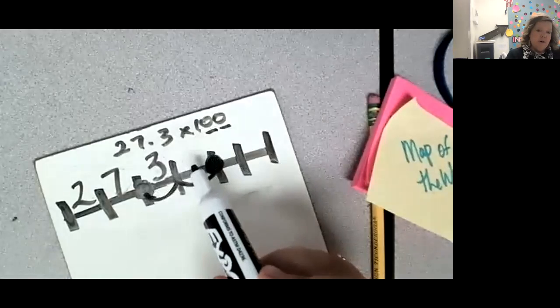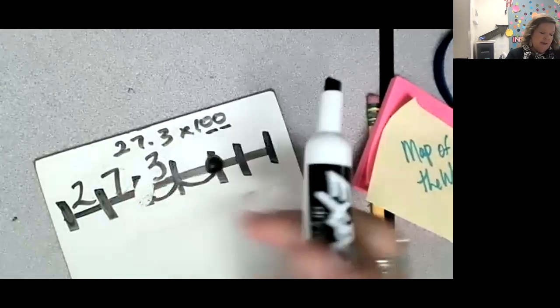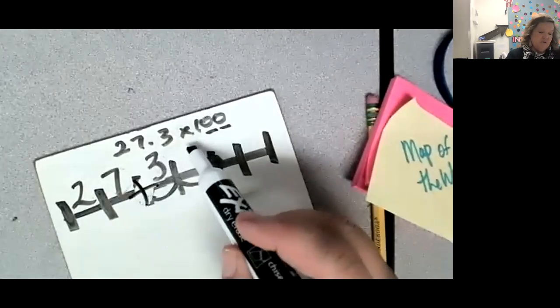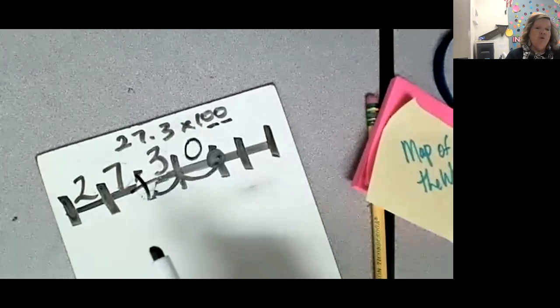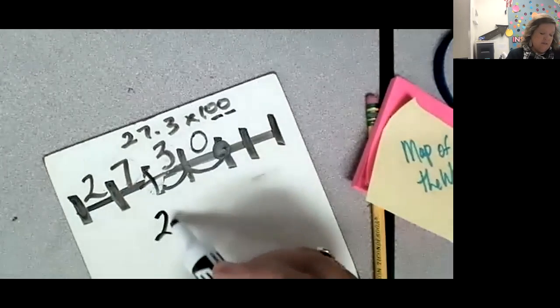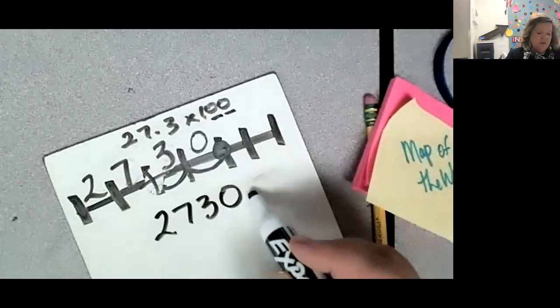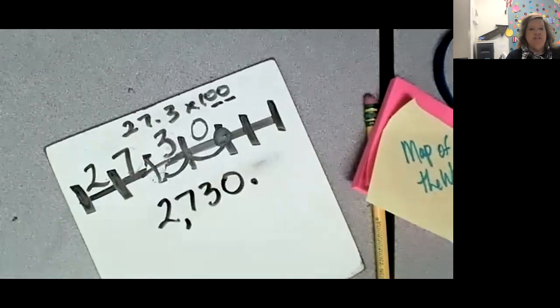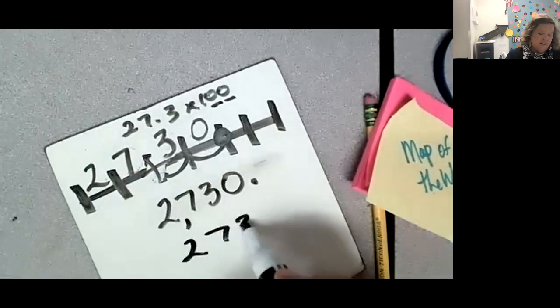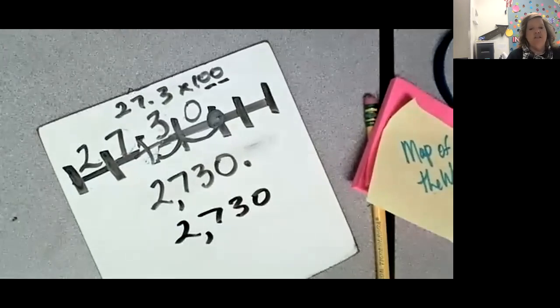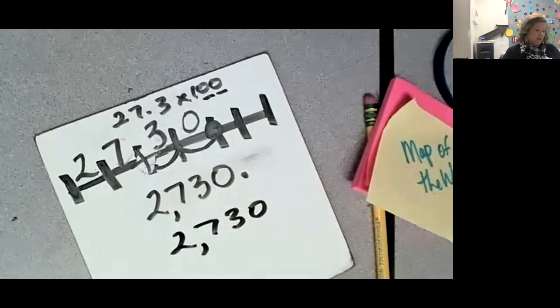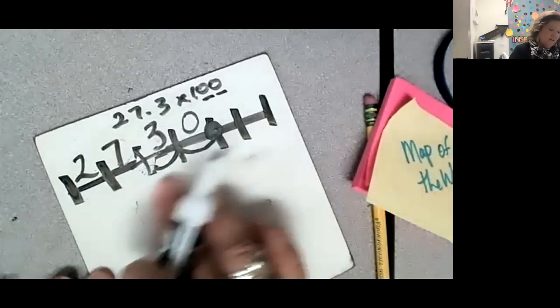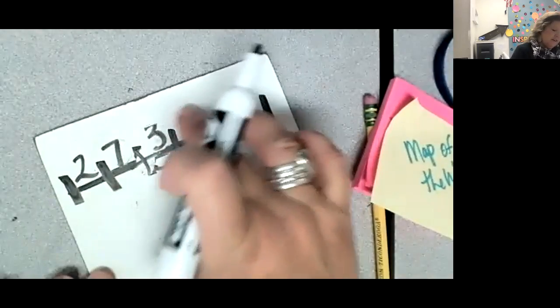And if we remember from last week, what we have to do is put a 0 to hold that spot there. So our number now would be 2,730 or 2,730 without the decimal point. Both correct. All right, let's do another one.